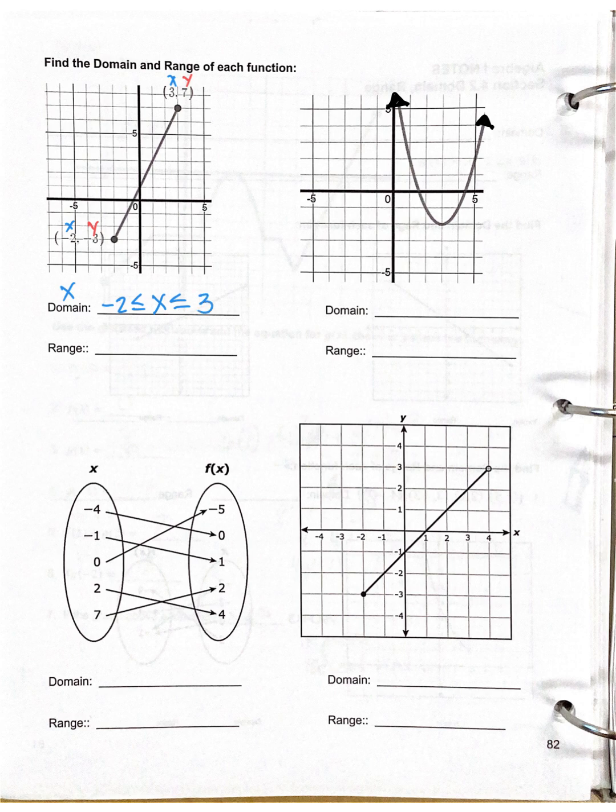Let's go ahead and find our range. Remember, we always start at the bottom. So we start at the bottom, and the bottom y would be -3. -3 is less than or equal to, because it's a closed circle, y, which is less than or equal to, the top y would be 7. So -3 is less than or equal to y, which is less than or equal to 7.